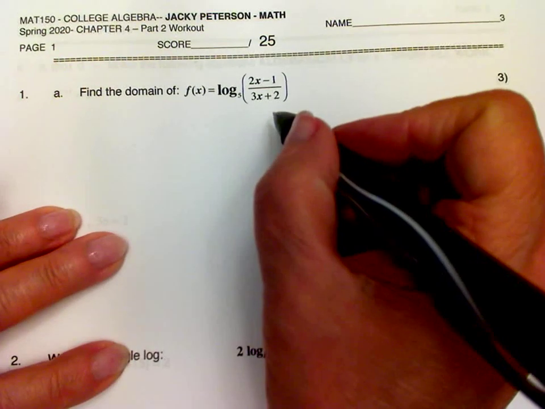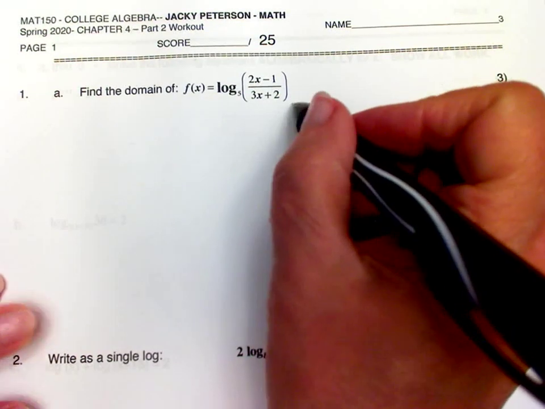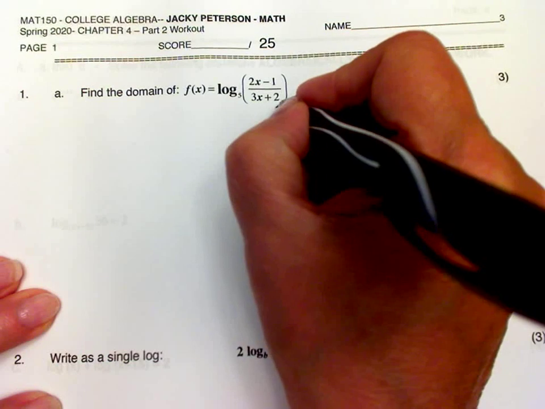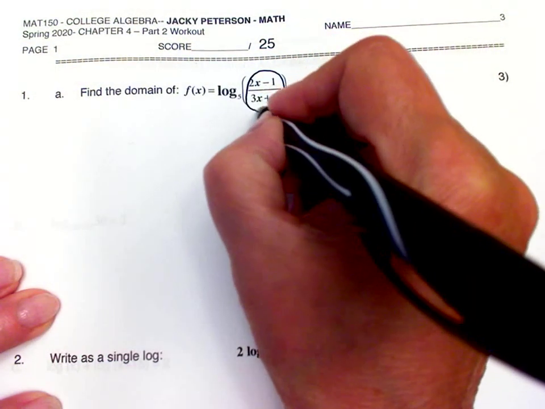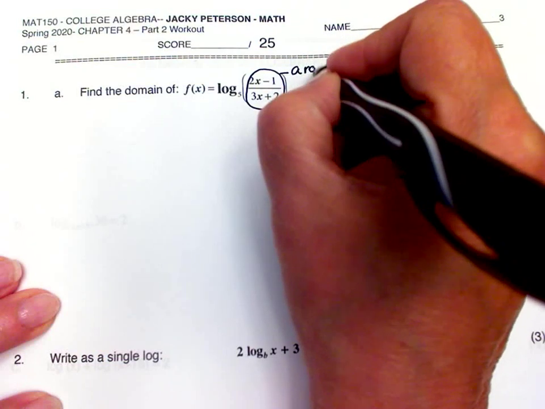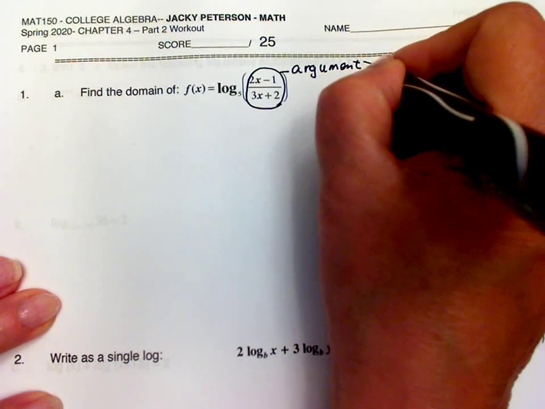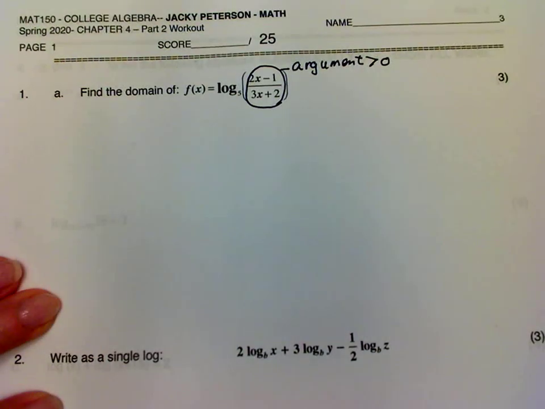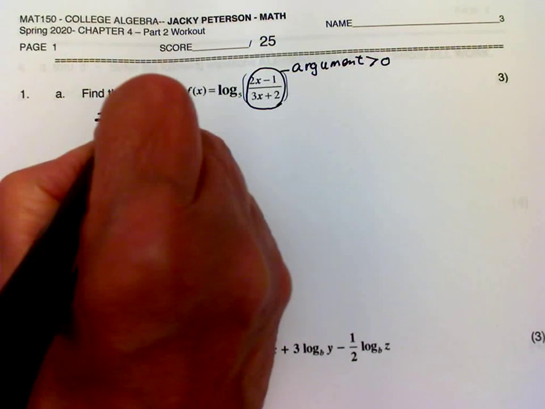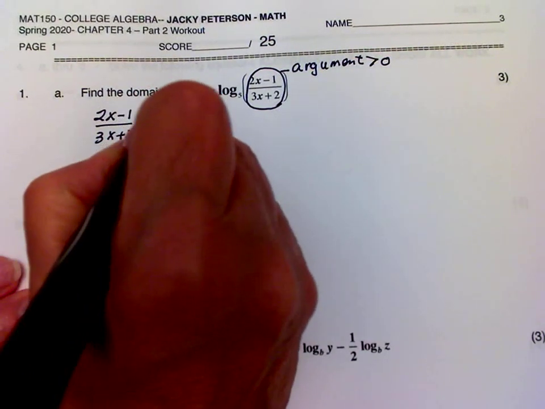Find the domain of the log base 5 of (2x minus 1) over (3x plus 2). If you remember what you're taking the log of, this does have a name if you watched my videos. It's called the argument. The argument must be positive, which means that (2x minus 1) over (3x plus 2) must be positive.